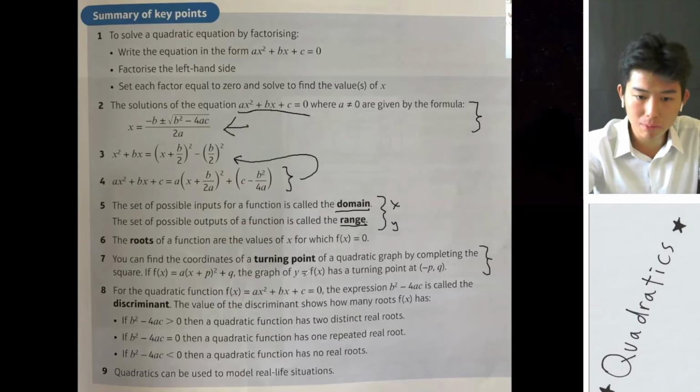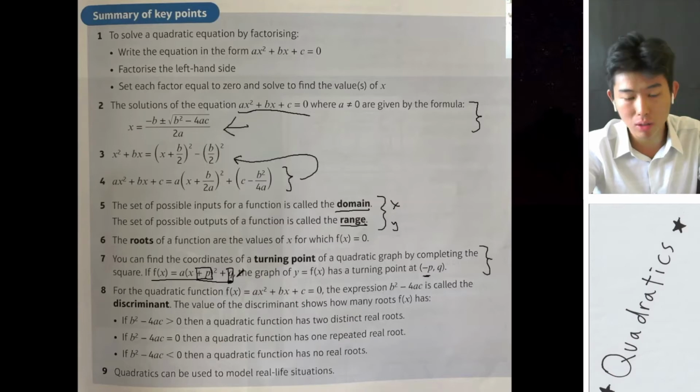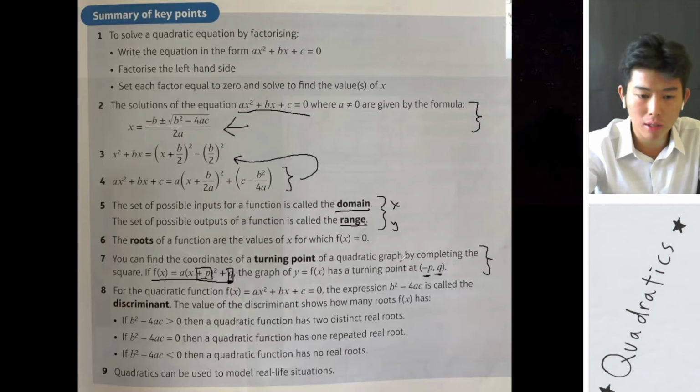When you see an equation like this, all you have to focus on is the value here and here. If this is positive p, then the x coordinate will be minus p. And if this one to the right is positive q, then this one will be the same sign.